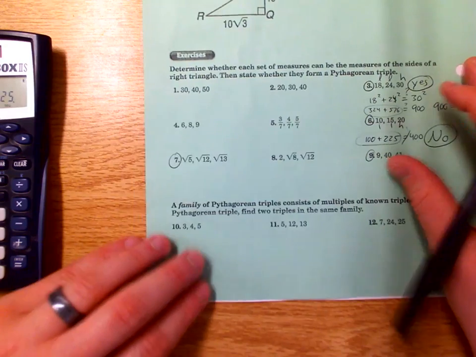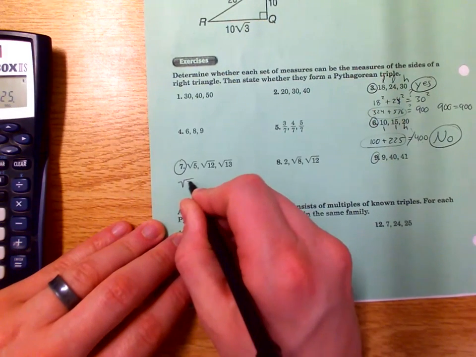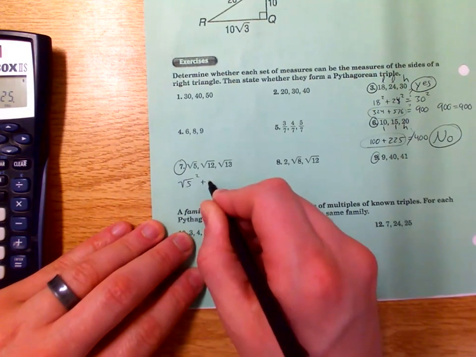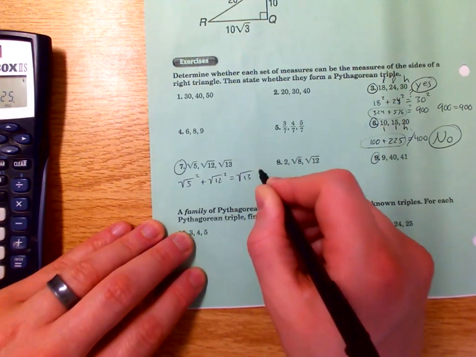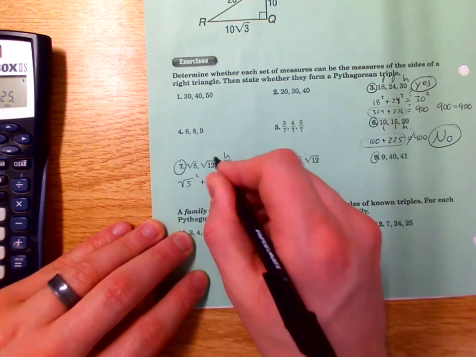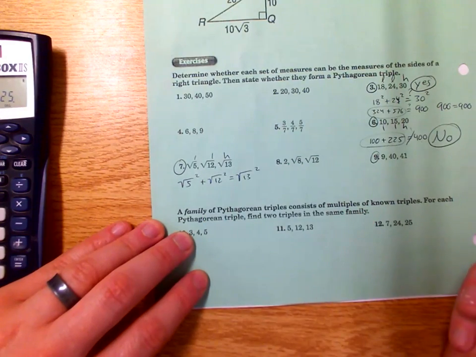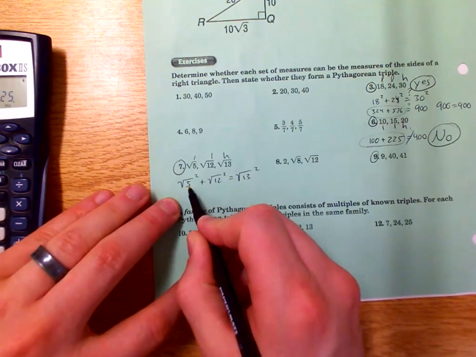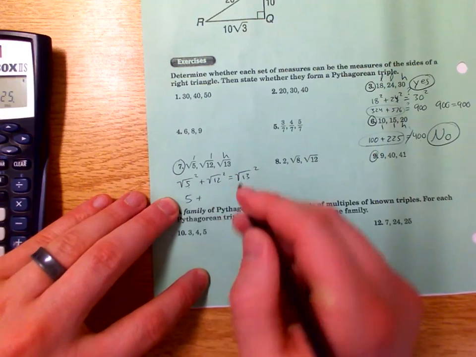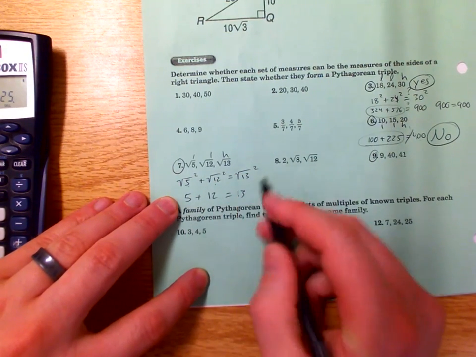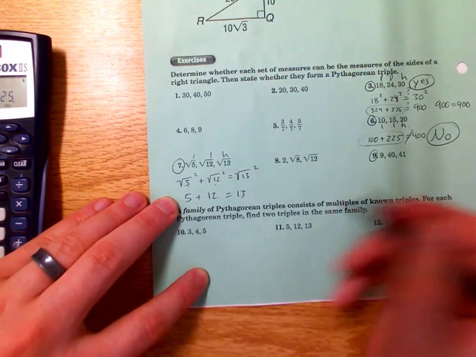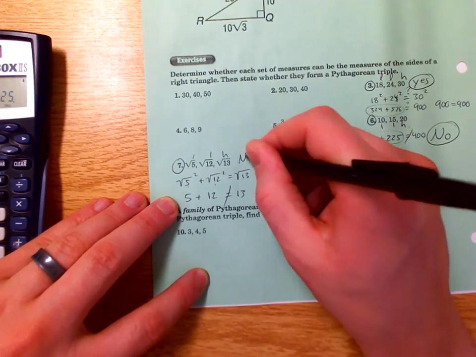Okay, let's do number 7. Square root of 5 squared plus the square root of 12 squared equals square root of 13 squared. So hypotenuse, leg, leg. The square root of 5 squared, that's just 5. Square root of 12 squared is 12. And the square root of 13 squared is 13. That's not equal, so this would be a no.